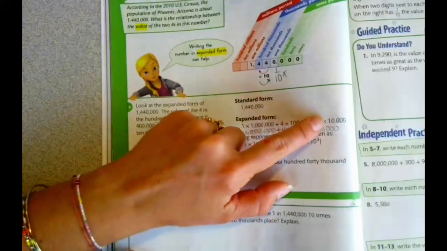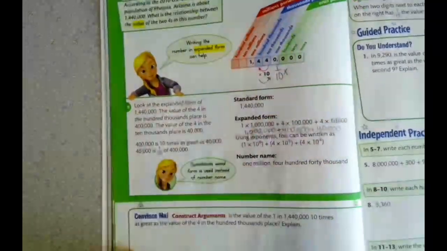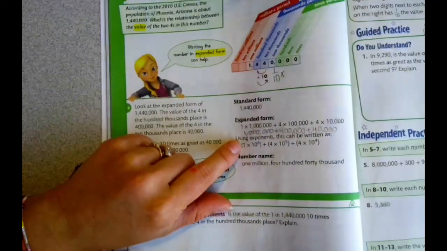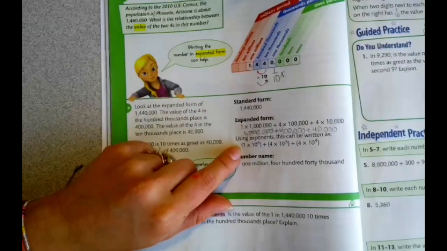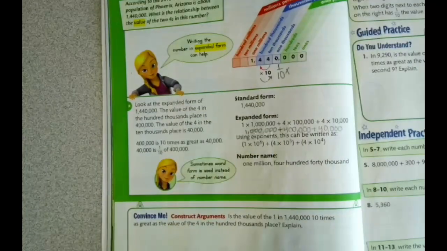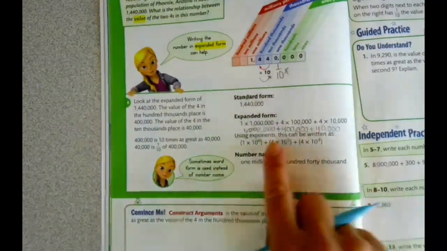1,400,000 and 40,000. We pull out that number in the front, the digit, because we want to be able to use it in expanded form using exponents, which again is a review from lesson 1-1, which is why you can't move forward until you understand the previous lesson.